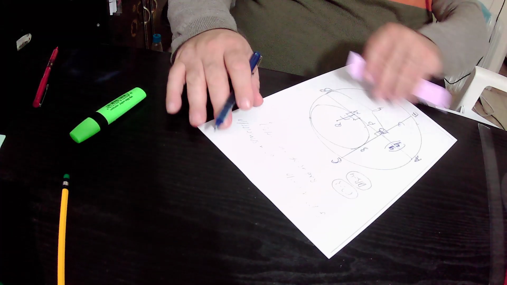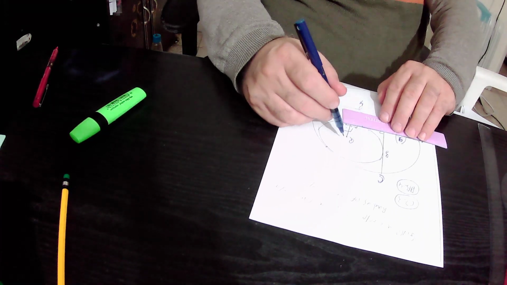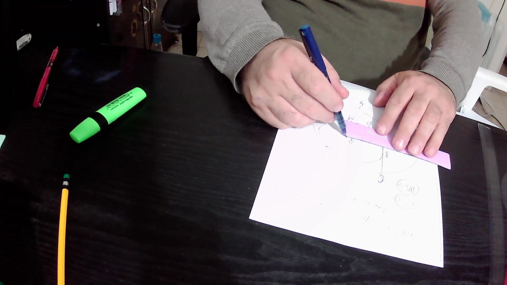Likewise, from the center point Q, the center of the small circle, we'll draw the radius to the point of tangency.